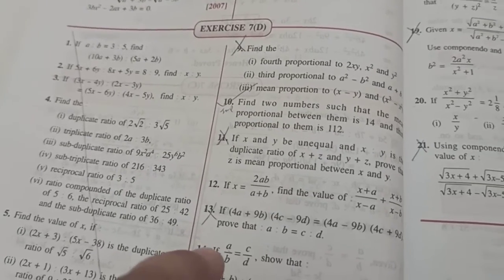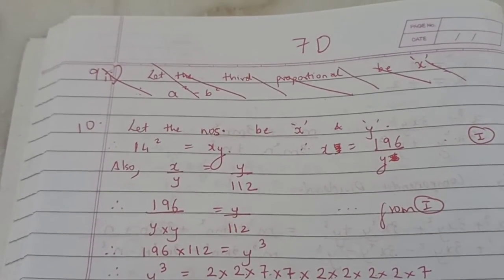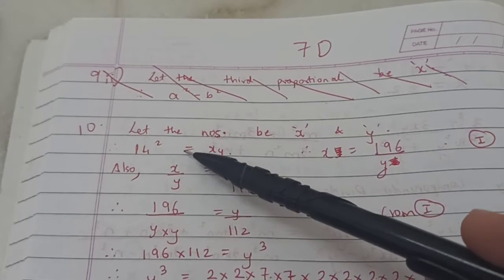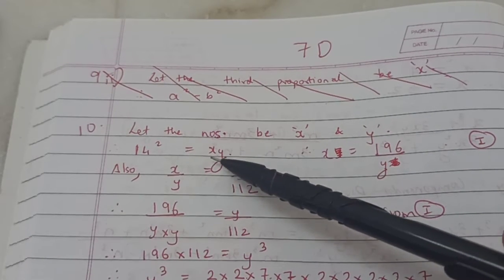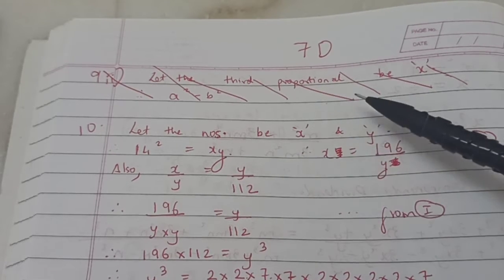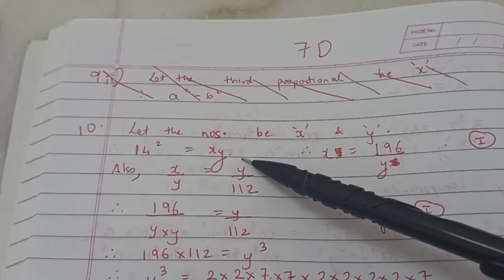Two conditions are given, so we will get two equations in two variables. First condition says that 14 is your mean proportional. Now we know that the square of the mean proportional is always equal to the product of the extremes. Or you can simply say that x upon 14 is equal to 14 upon y. On cross multiplication we get the same equation.